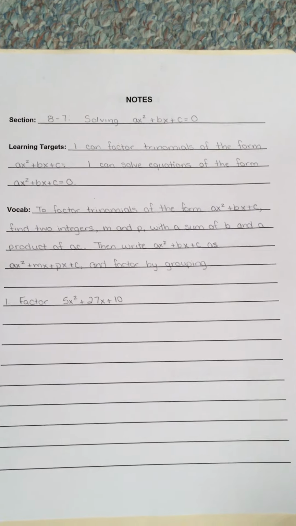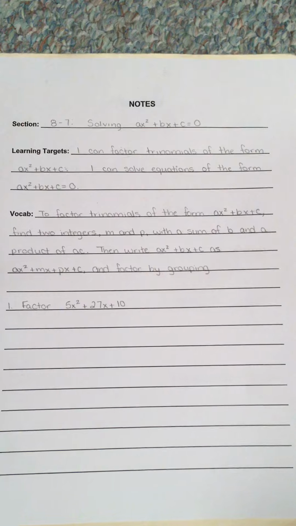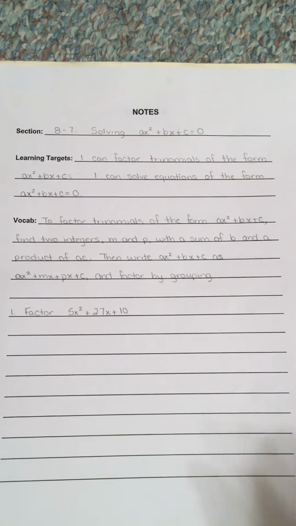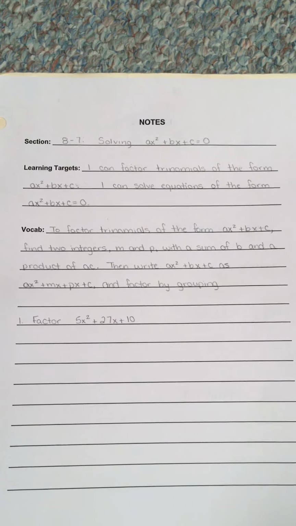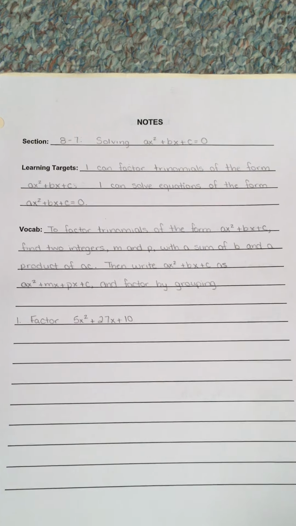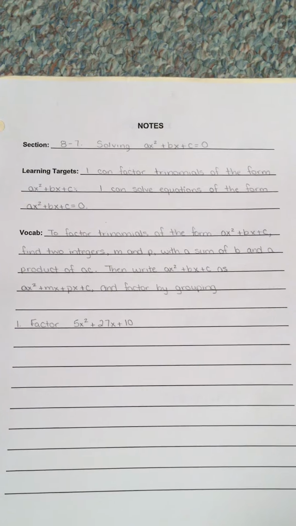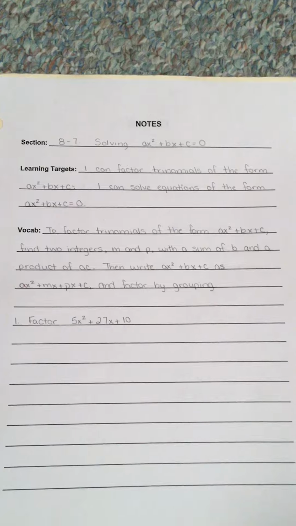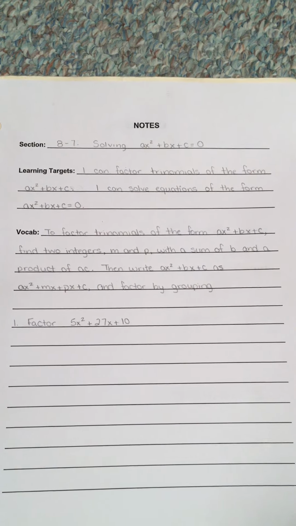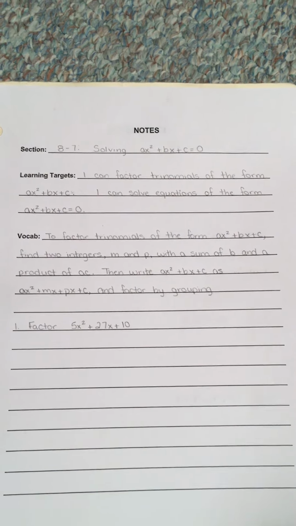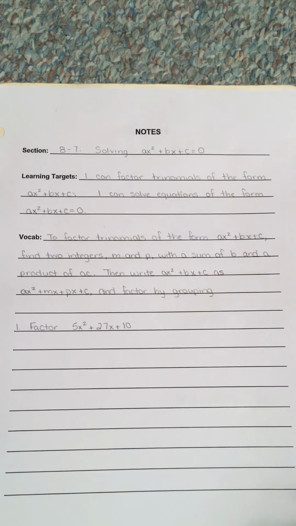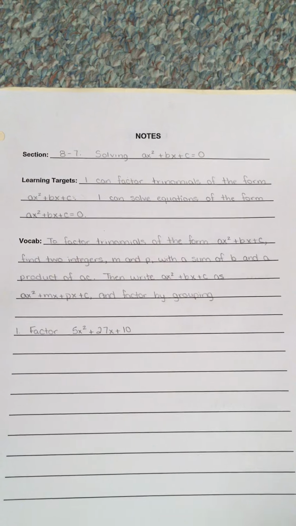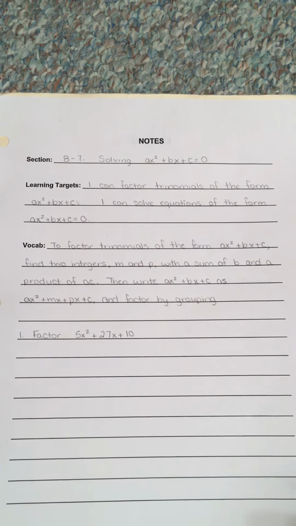Alright, today we are covering 8-7, solving ax squared plus bx plus c equals 0. So we're going to factor trinomials of the form ax squared plus bx plus c and solve equations of the form ax squared plus bx plus c equals 0. When we factor trinomials in this form, we're finding two integers just like we did before, m and p, with a sum of b, that middle number, but this time a product of a and c.